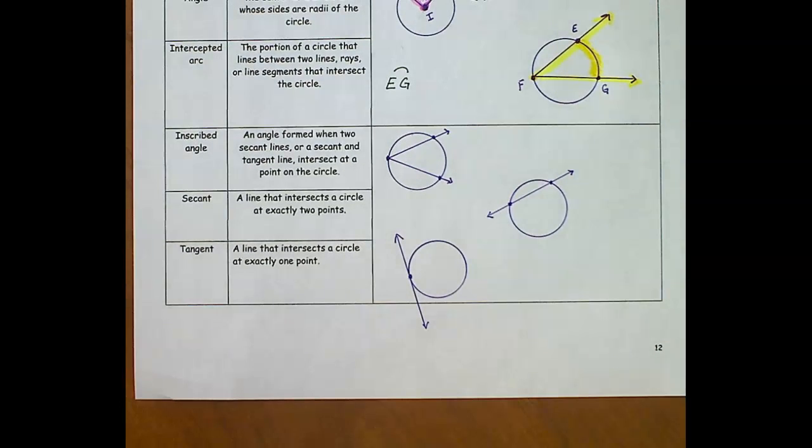All right, next we have inscribed angle. An inscribed angle is formed when 2 secant lines, or a secant and a tangent, intersect at a point on the circle. Now, we're going to talk about what a secant and a tangent is in a second.